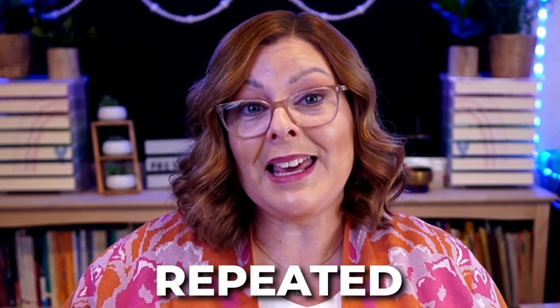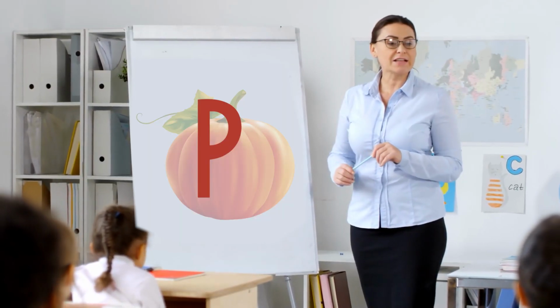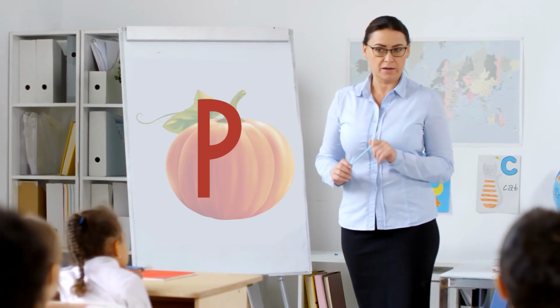See, young children learn these things, in anything really, not just letters, from repeated exposure over time. So instead, you might choose to say, this is the letter P, and you're showing them a picture of the letter P. Can you find the letter P? That's one way to go about it. So if you really wanted to enrich this activity and take it a step further, you could say, this is the letter P. The P says P. Can you say P? Can you find the letter P?